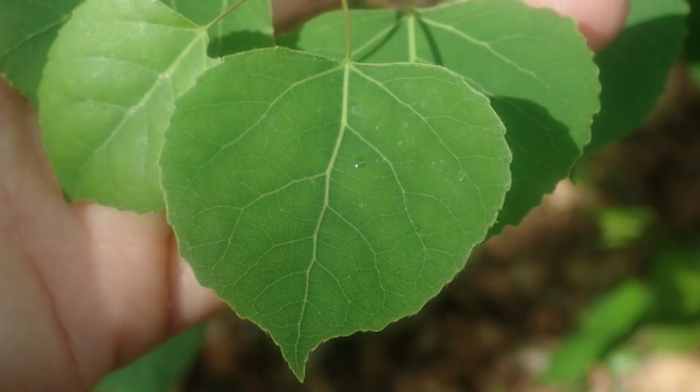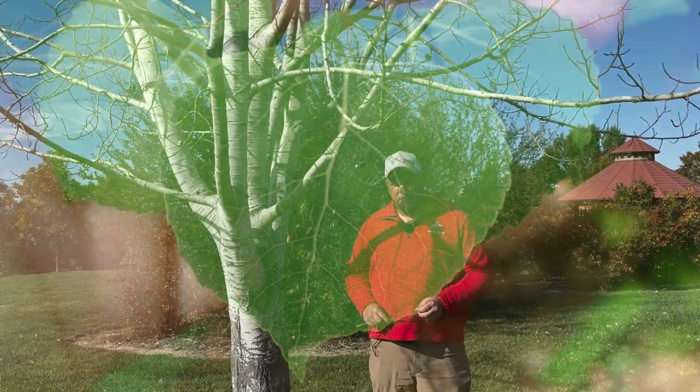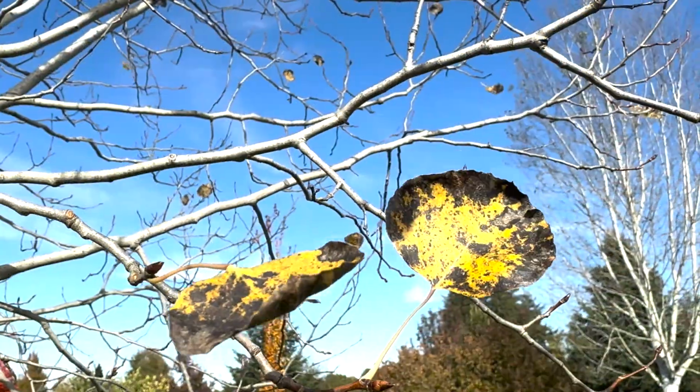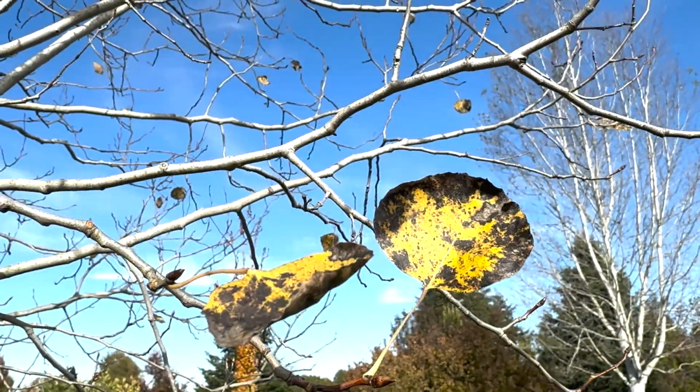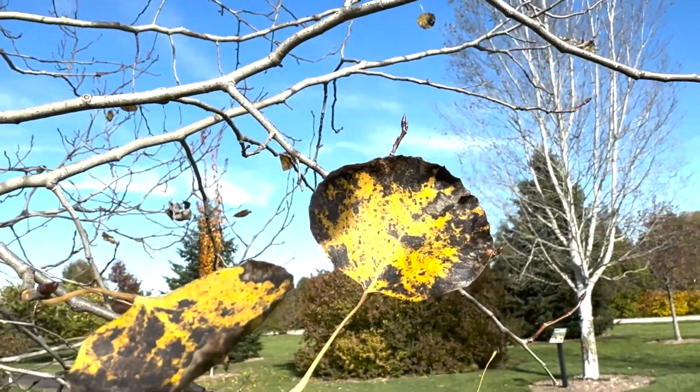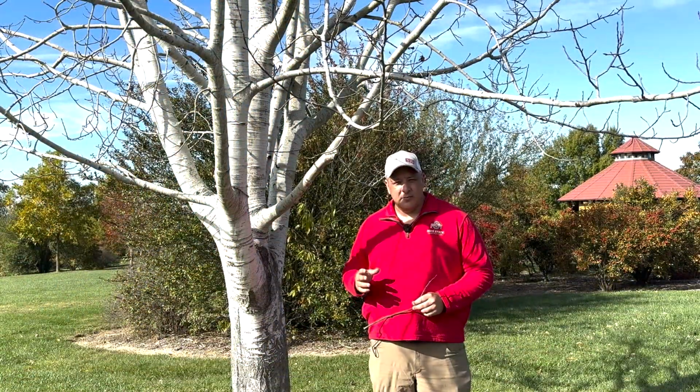To identify quaking aspen, we're going to be looking for a tree that has simple alternate leaves. Those leaves will be somewhere between 1.5 to 3 inches in length and width. Along the margins of the leaf, or the edge of the leaf, there will be some finer or smaller teeth. The leaves will have a flattened petiole, and for this reason, the leaves will tend to quake or tremble even in light breezes.